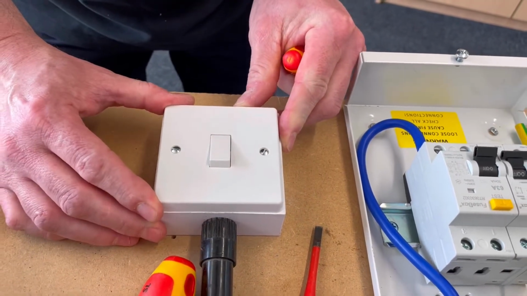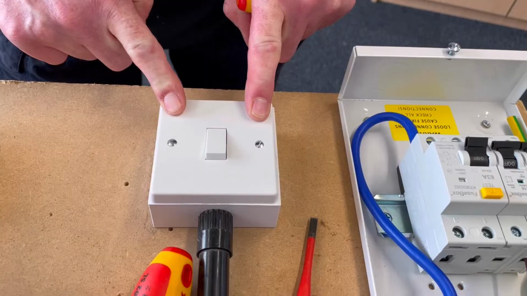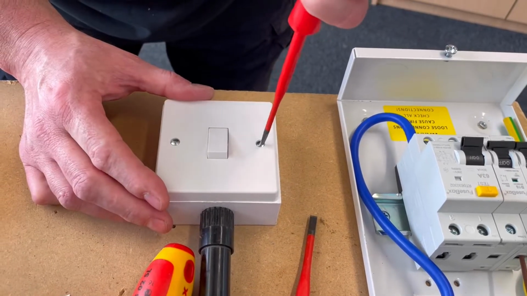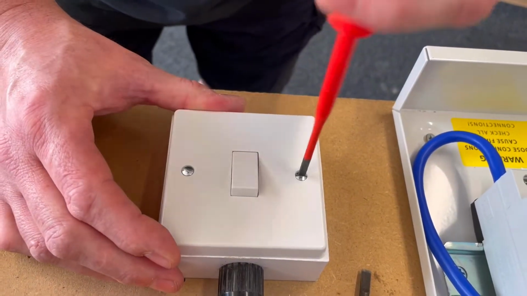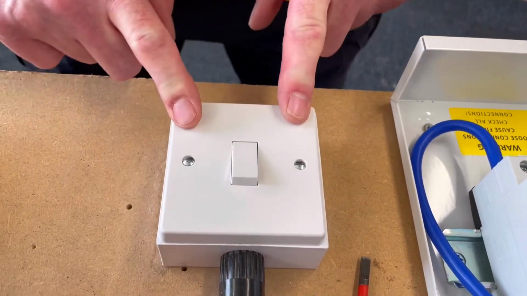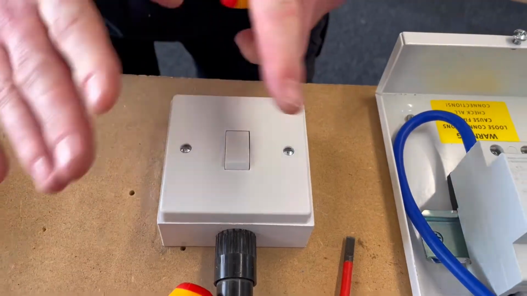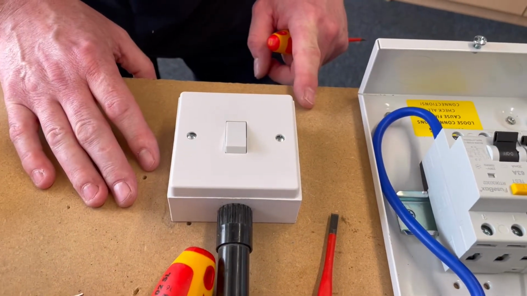So there we go. So that's it. So this is screwed down nice and tightly. Maybe I'll just bring this one into the parallel position as well. So let's bring that through so we can just turn them into the same position. And we're ready to do our test. This is in the on position. All covers are on, and we're now ready for that insulation resistance test.